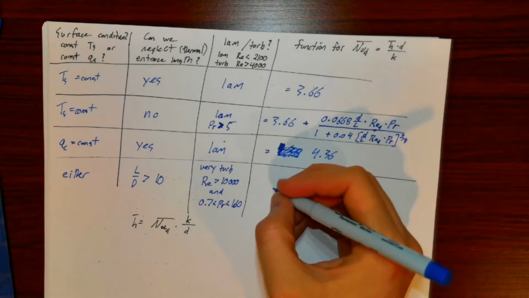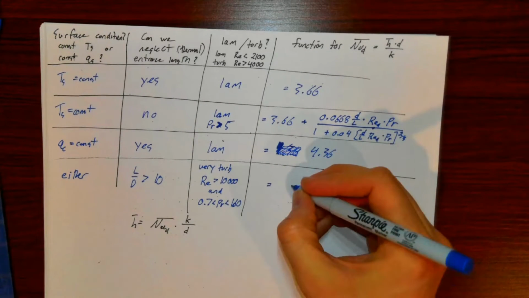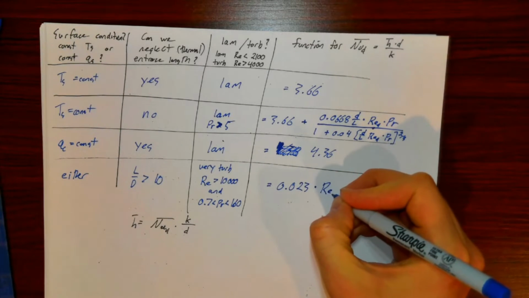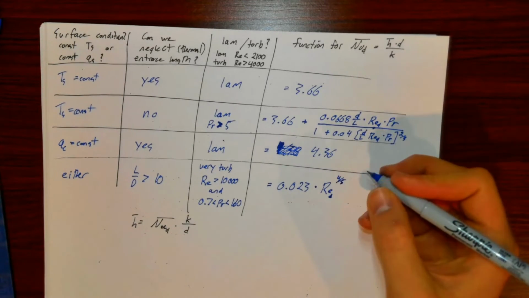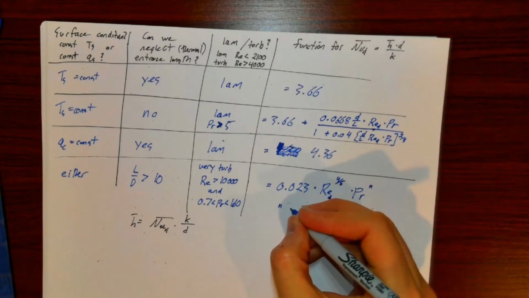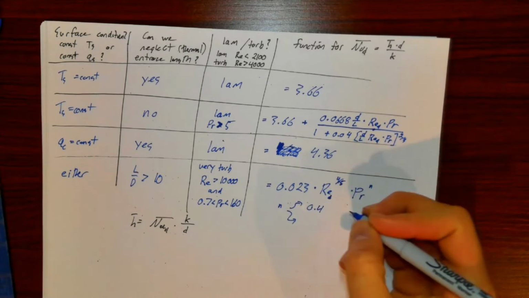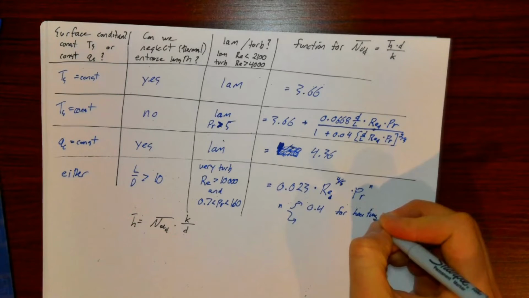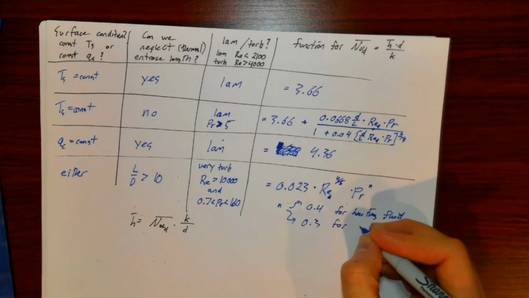And so what is the formula? The formula isn't quite as simple as one of these constants, but it's still not too bad. It's 0.023 times Reynolds number sub d to the 4/5 power times Prandtl number to the little n, where n could basically be one of two things: 0.4 if the fluid is heating, and 0.3 for cooling.